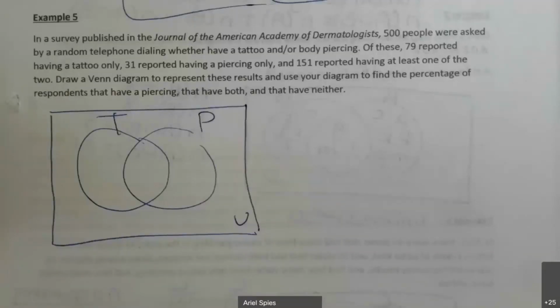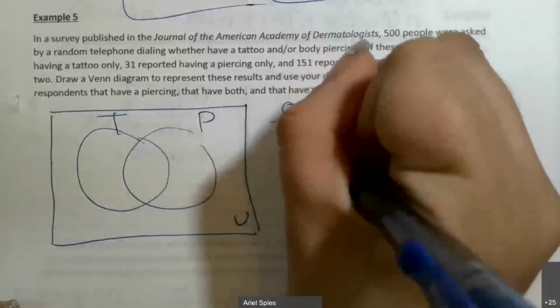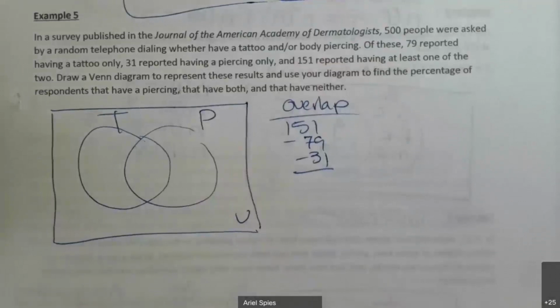What would that give me? What they have in common. That's what I was thinking. Yeah, so that is the overlap. Which gets you 41. Yeah, 41.